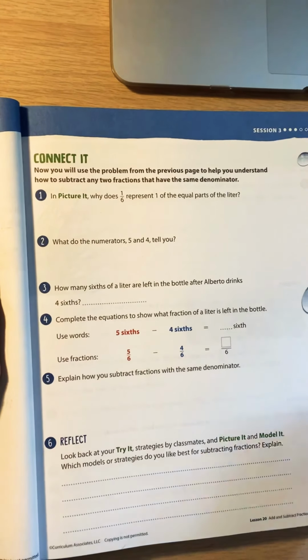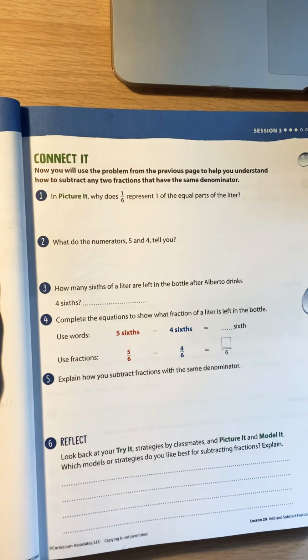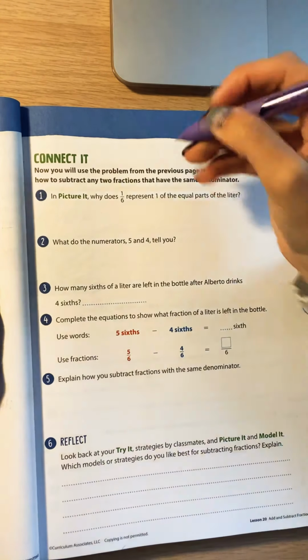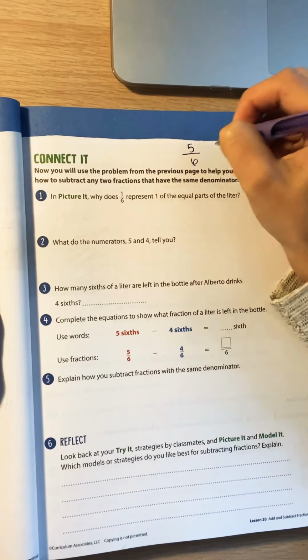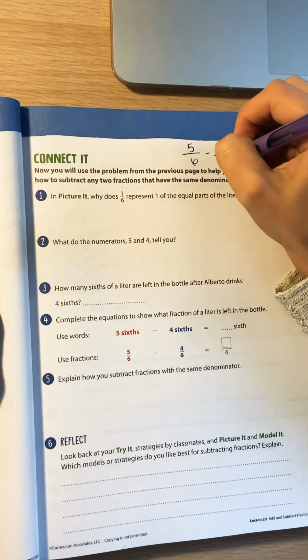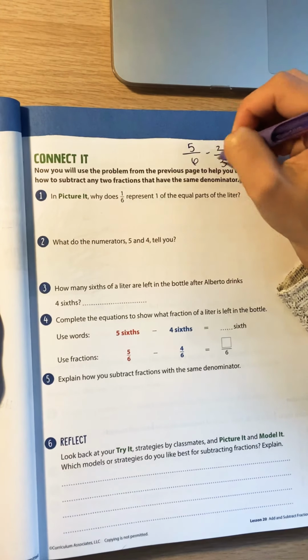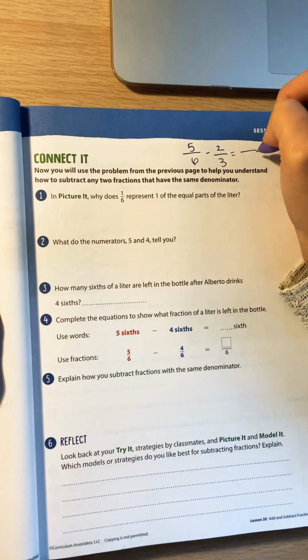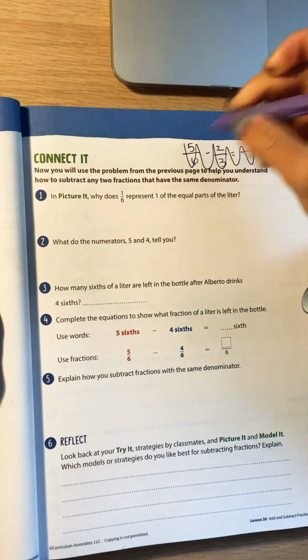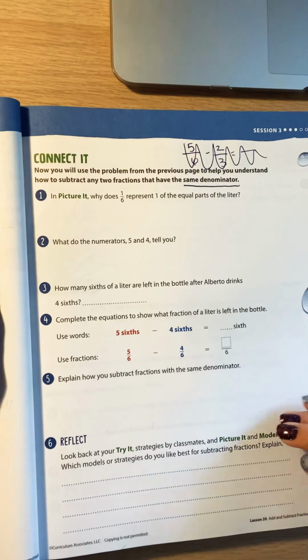Okay, connect it. Now you'll use the problem from the previous page to help you understand how to subtract any two fractions that have the same denominator. In 5th grade, you'll work on different denominators, like if you were trying to do like 5/6 minus 2/3. Okay, well, how do I keep the denominator the same, right? So that's for 5th grade. We're working with same denominator in 4th grade, so that's lucky for us.